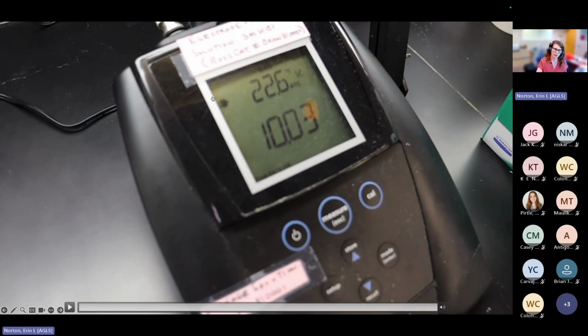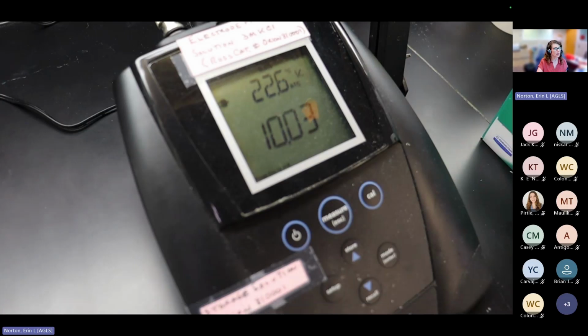Typically, what we want to do is see our slope, and we want our slope to be between 97 and 103. That's our range of allowance for that calibration, and that just means that your pH meter is reading accurately.